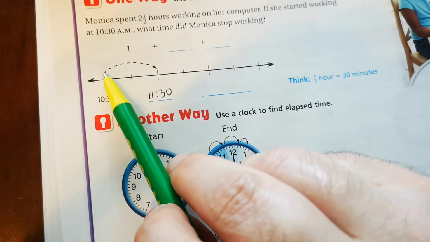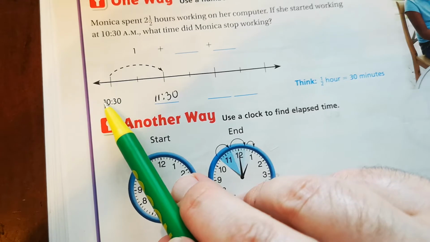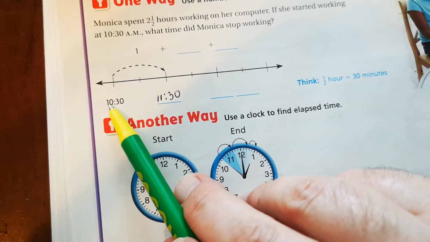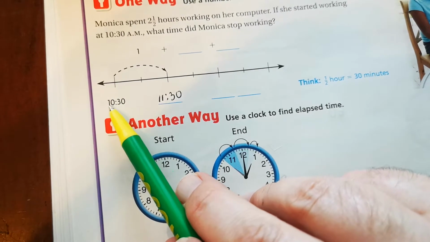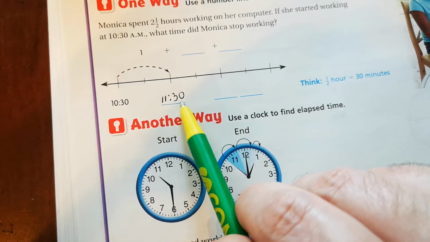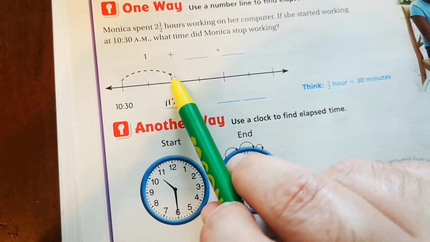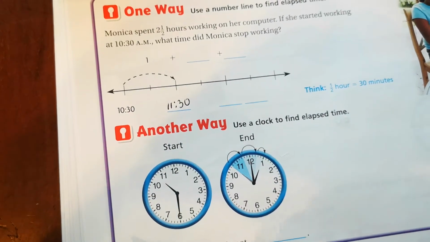Notice when I jump an hour forward, or I add an hour, I'm adding an hour in the hour column. I'm adding 1 to 10 to get 11, but the 30 stays the same. The 30 is not going to change because I'm only adding hours. I'm not adding any minutes right now.